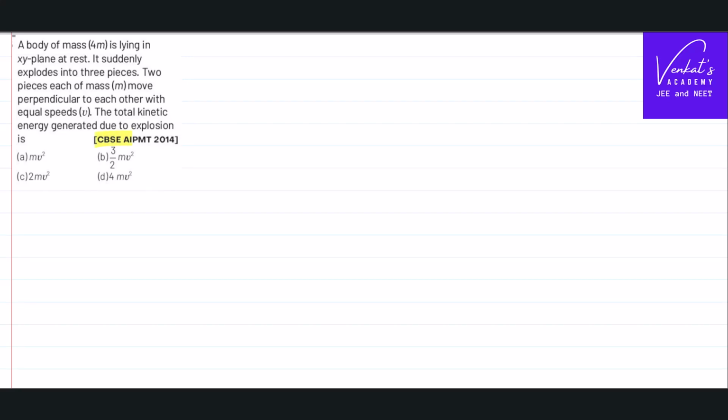This is an IIT JEE 2014 question on collisions, work and energy. The problem is like this. A body of mass 4m is lying in the xy plane at rest. Suddenly it explodes into three pieces. Two pieces, each of mass m, move perpendicular to each other with equal speed v. What is the total kinetic energy generated in the explosion?